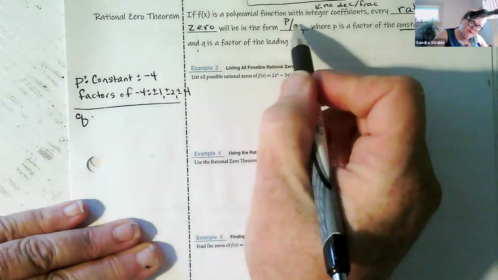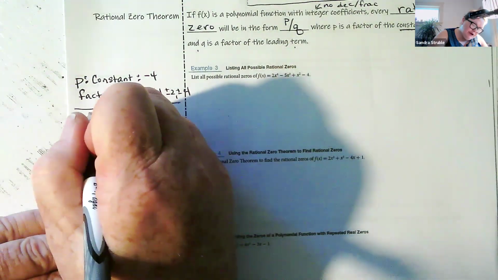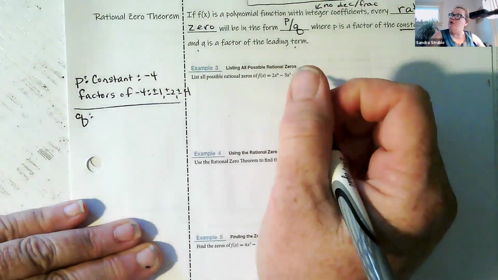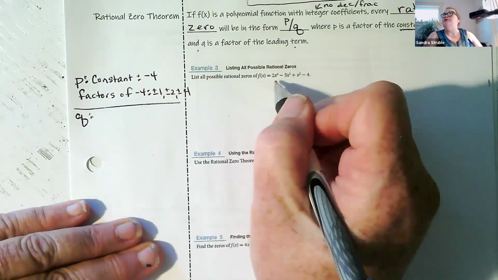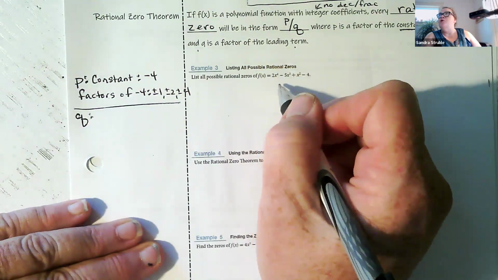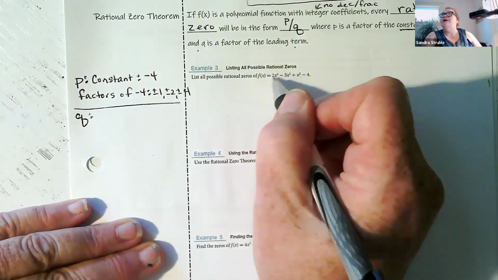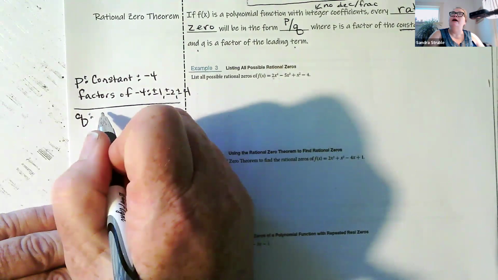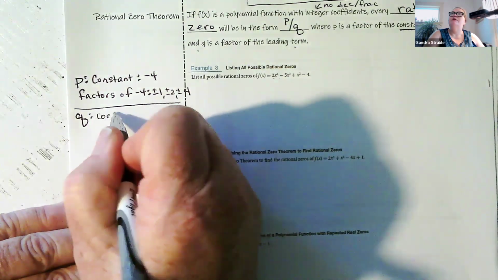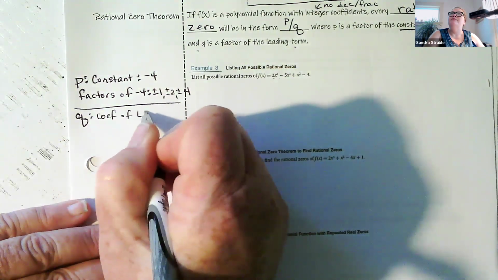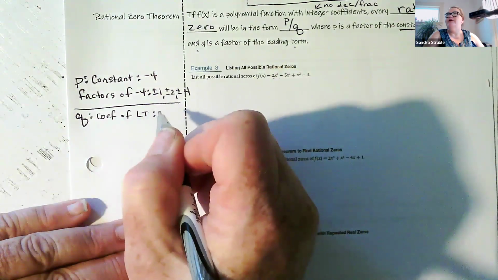Now for our q that we're going to be using, I need to know what is my leading term. What is the coefficient of my leading term? My leading term is 2x to the 4th. Also make sure they're in order so that you know that's your leading term. So 2x to the 4th, I just need the 2, the coefficient of my leading term. Write it all out if you need to.